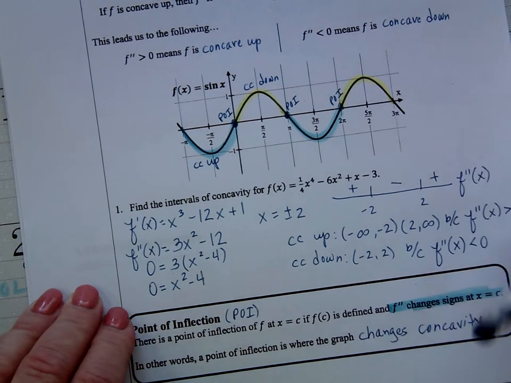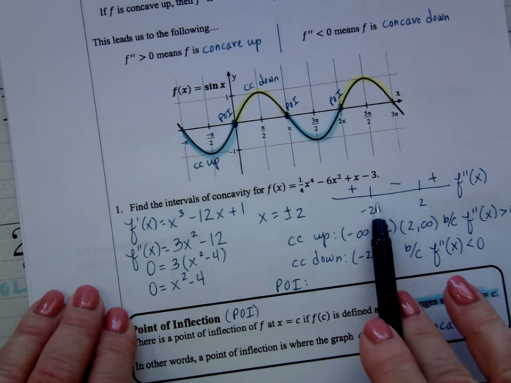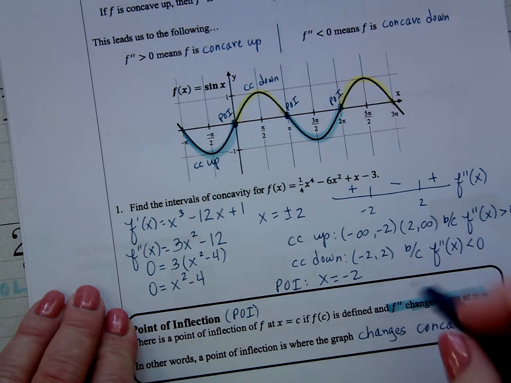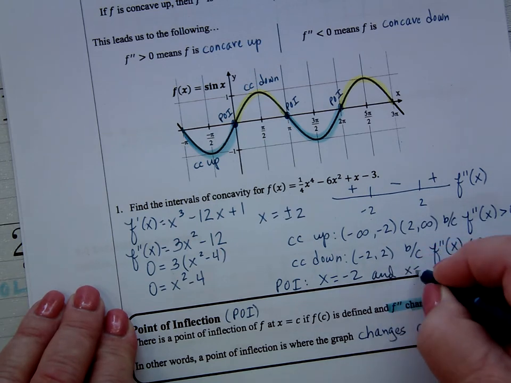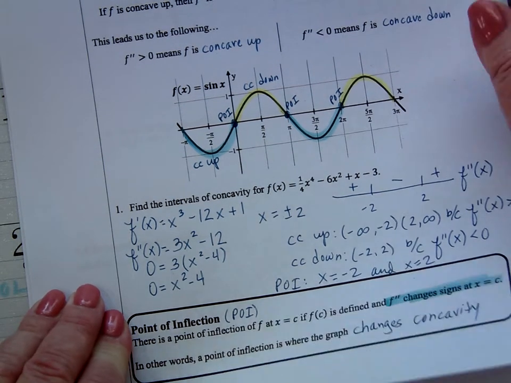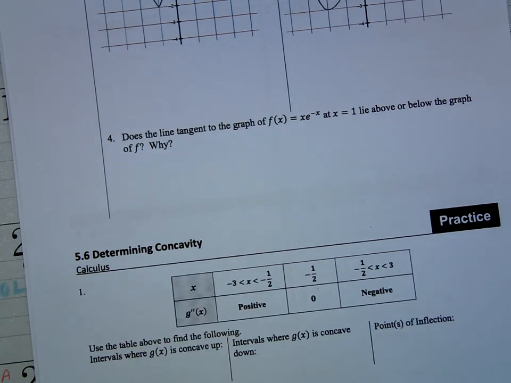All right, if I went back up here, look at my sign chart, it changed at -2, therefore x equals -2 is a point of inflection. It changed at +2, therefore x equals 2 is a point of inflection. Both of those actually came out to be points of inflection. All right, if I flip the page, now I'm looking at some common mistakes that are made with these things. So the common mistake when finding a point of inflection, find my notes here.